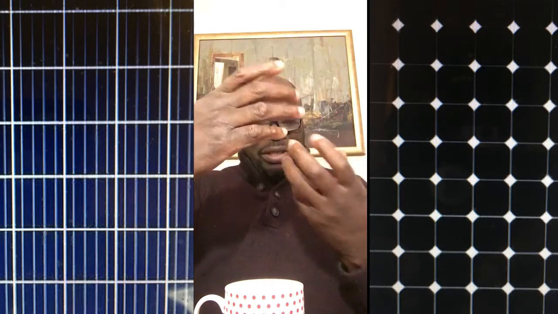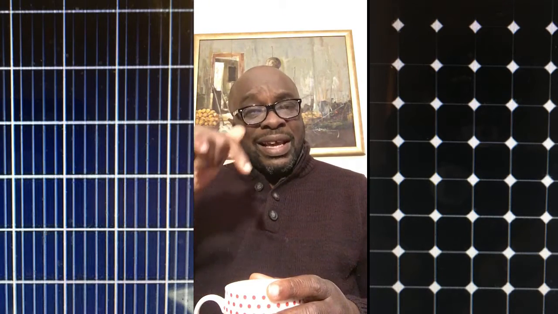Monocrystalline panels are made from silicon, but from a single silicon crystal, a single ingot of silicon. That ingot, which is a long cylindrical ingot, is all the same crystal.